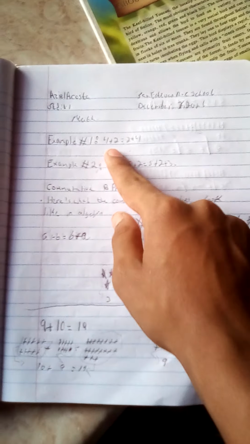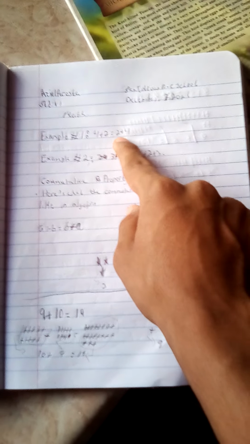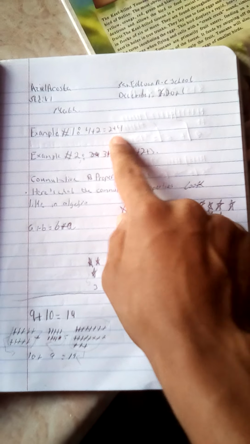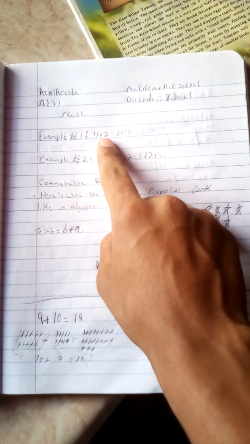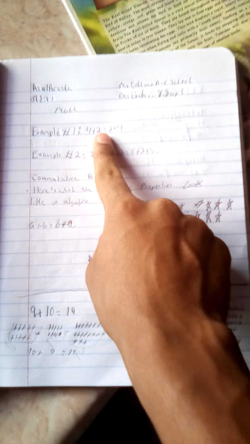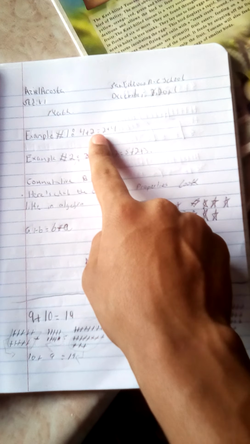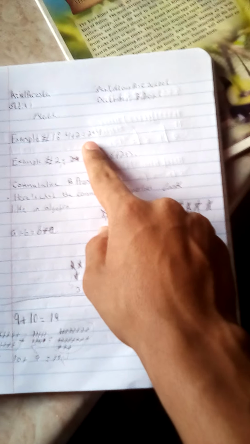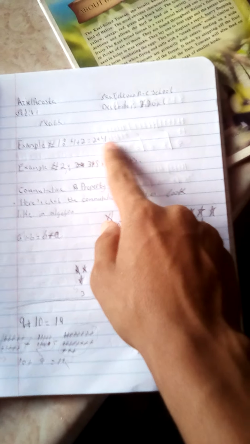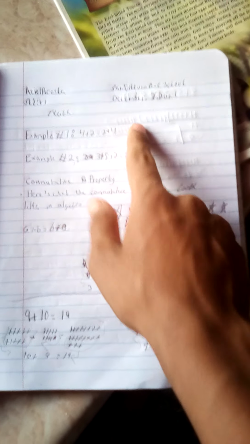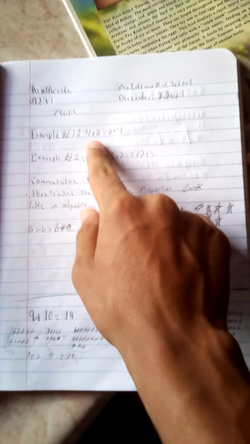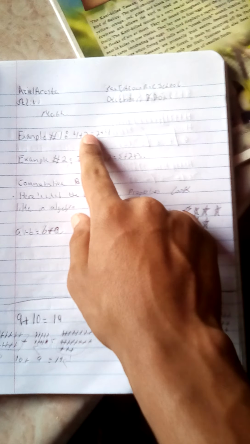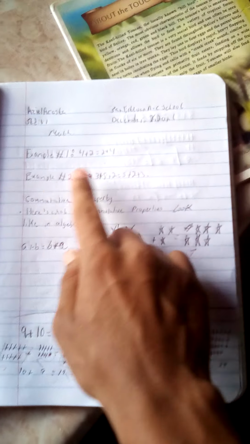my explanation. Let's start. Example 1 is 4 plus 2 equals 2 plus 4. 4 plus 2 will give you a certain amount if you add them together. If you put it on the opposite side, it will still give you the same answer because it will be the same numbers as in the first one.